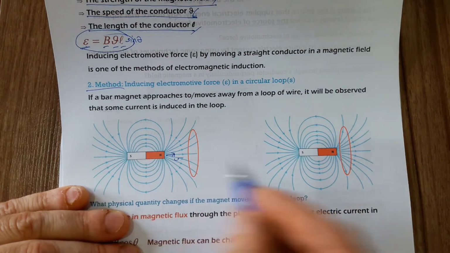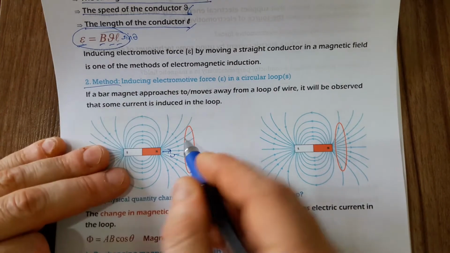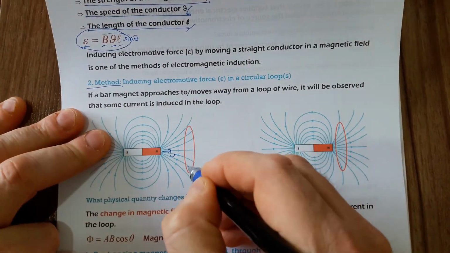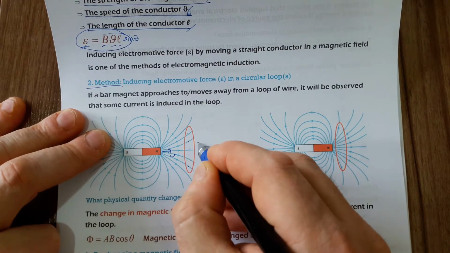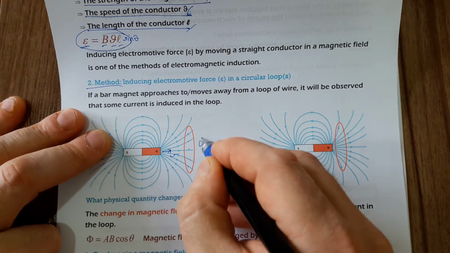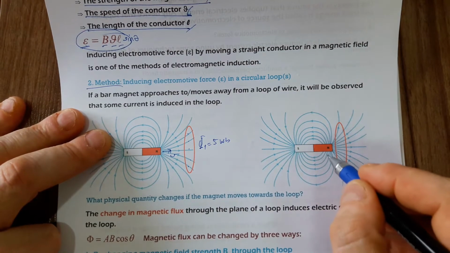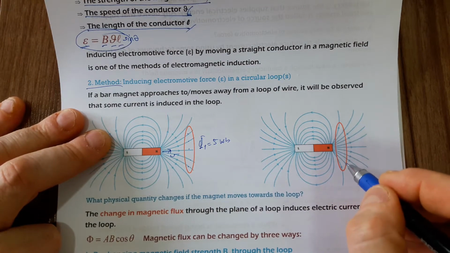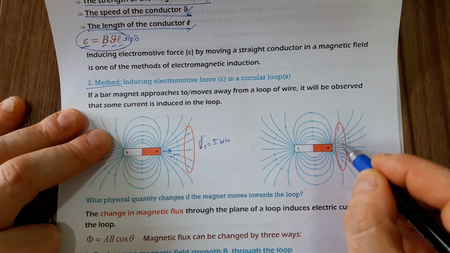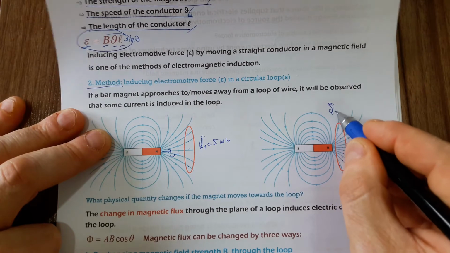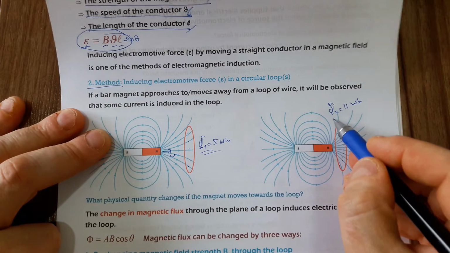So what's happening here when you move this magnet and loop closer relative to each other? If you count the number of lines crossing this area, which is in fact the magnetic flux, you will see that 1, 2, 3, 4, 5 lines cross the loop area. So right here, say the magnetic flux is 5 Weber. In another case, when the magnet approaches the loop, the number of magnetic field lines crossing the area increases: 1, 2, 3, 4, 5, 6, 7, 8, 9, 10, 11. So the magnetic flux right now is 11 Weber. What happened? The magnetic flux increased from 5 to 11.